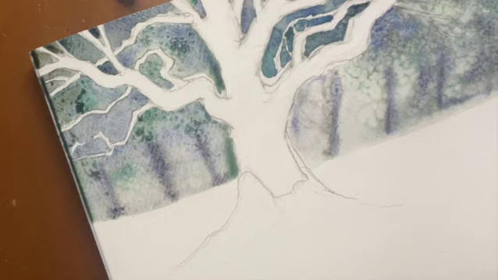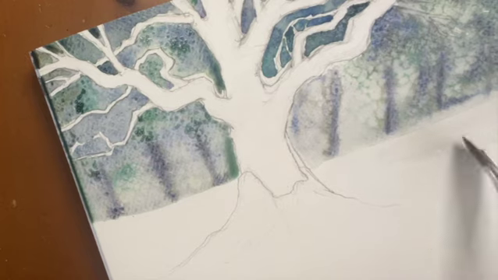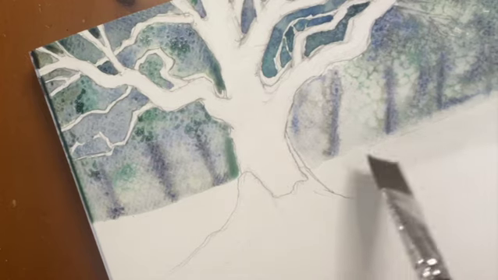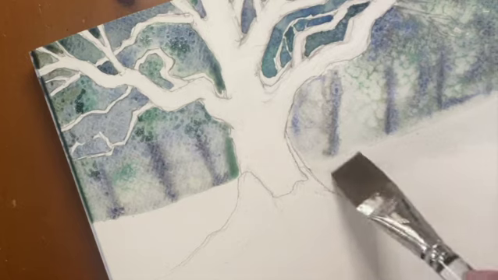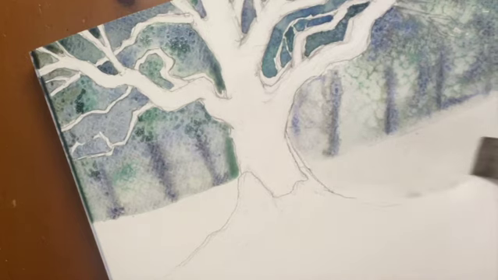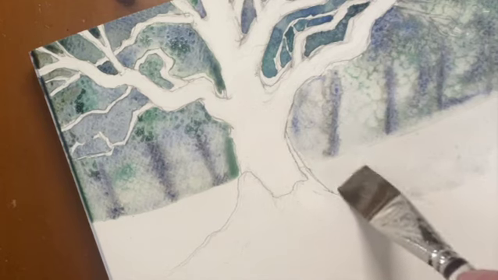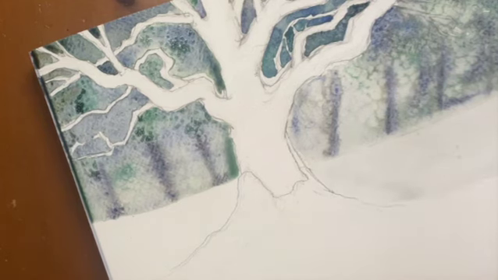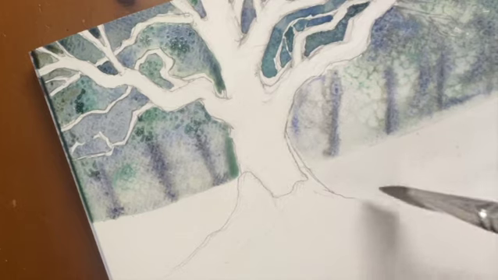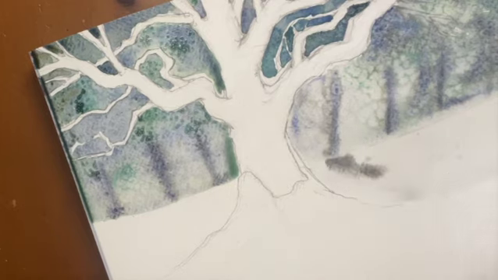I don't want a hard edge there. I don't need a hard edge. So what I'm going to do, oh, that graphite's coming through, my water-soluble graphite. I'm going to bring the water down into the foreground area, so I have a soft edge from background to foreground.